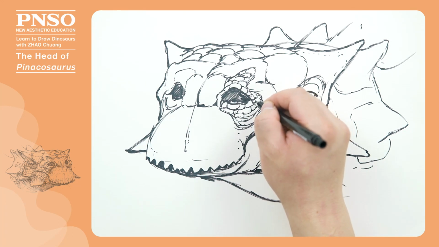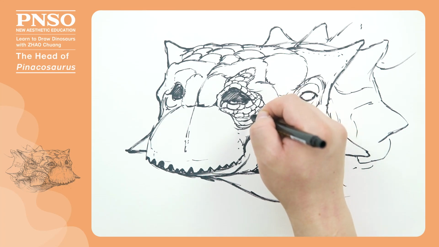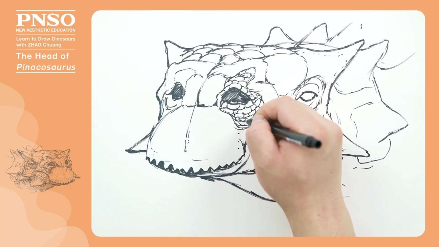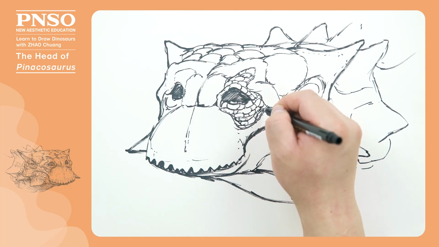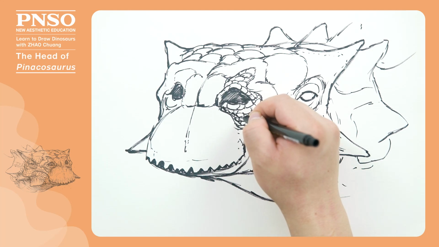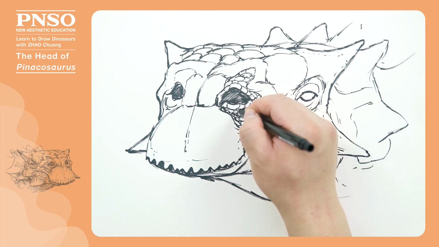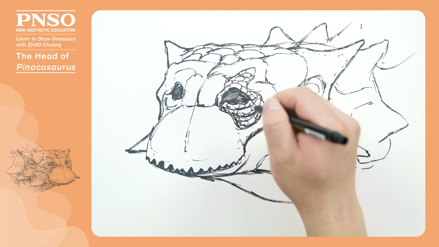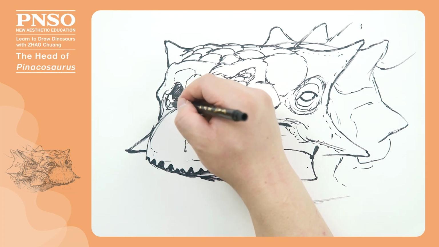The further down these plates are, the smaller they become. After drawing the plates, we can deepen the folds to make it more layered. The textures of the plates can be lighter, and those of the folds darker to better show this layering.